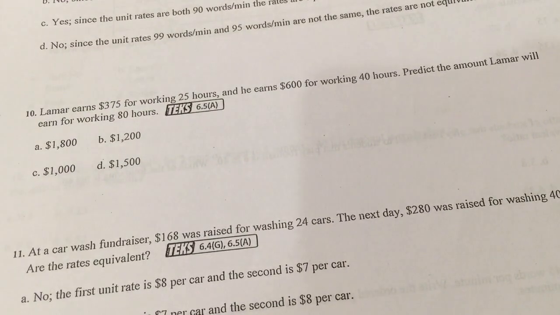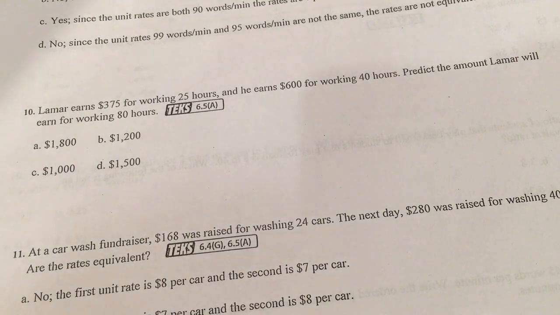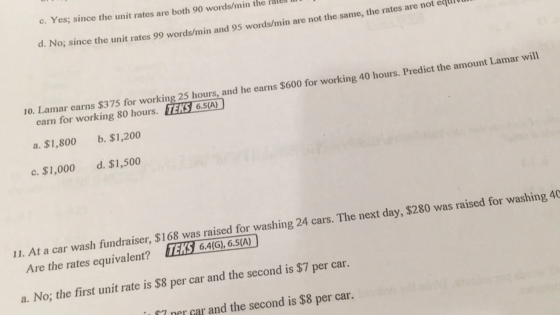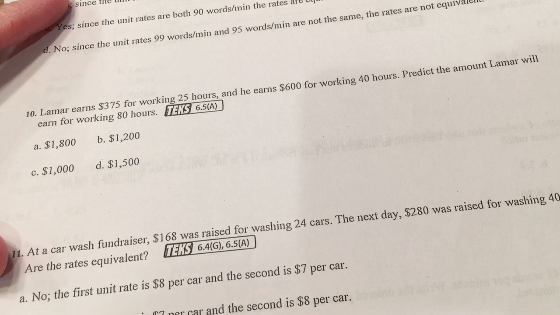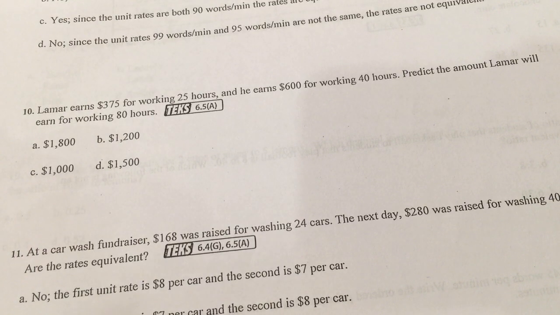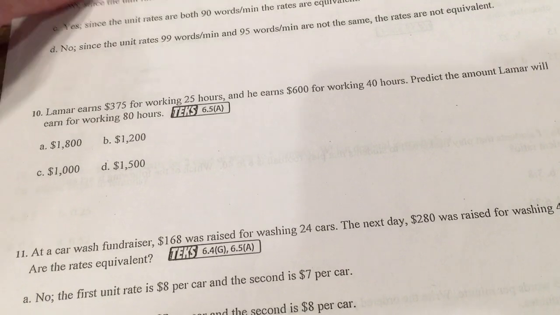Number 10. Lamar earns $375 for working 25 hours, and he earns $600 for working 40 hours. Predict the amount Lamar will earn for working 80 hours. A. $1,800. B. $1,200. C. $1,000. D. $1,500.